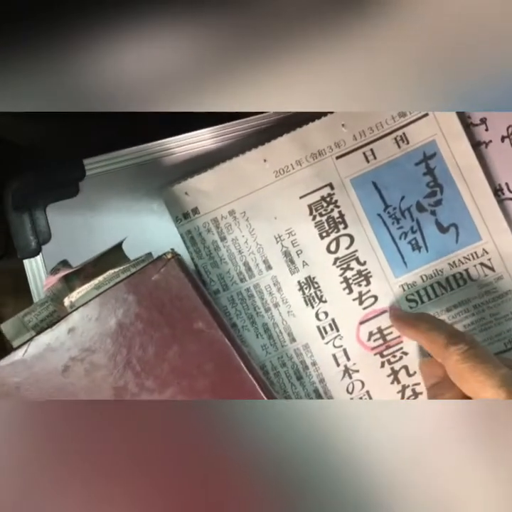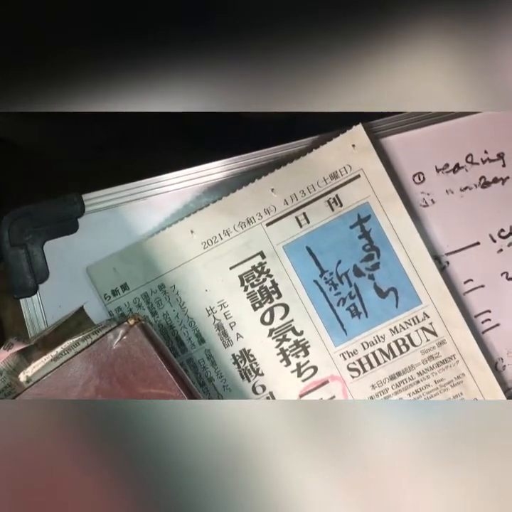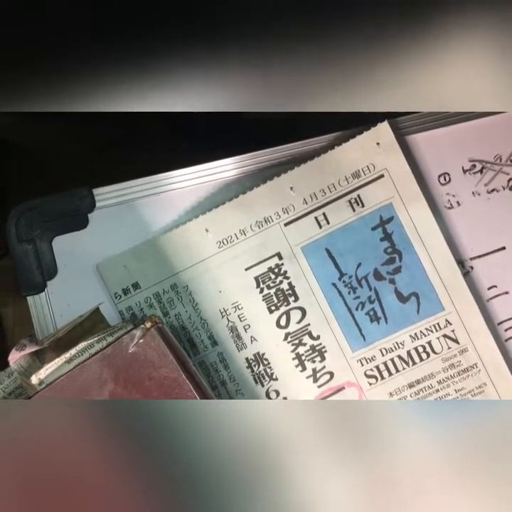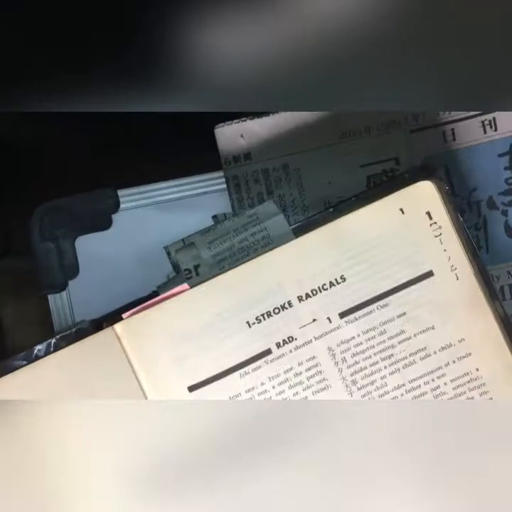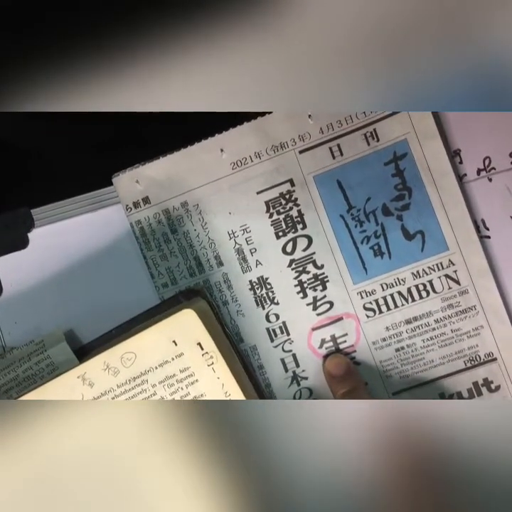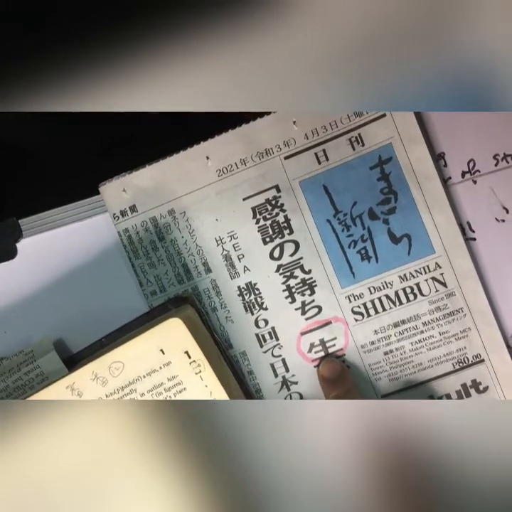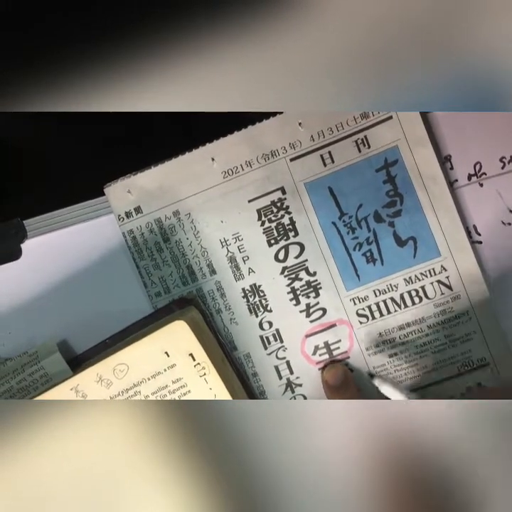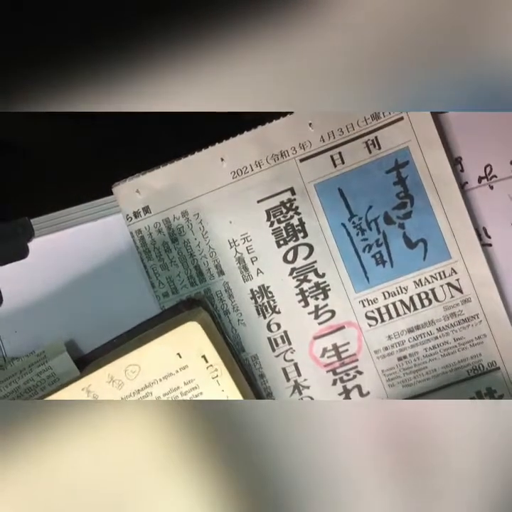Tapos, nakalagay one stroke radical. One stroke, ichi. Okay? So nabasa na natin ito, ichi. Ito, hindi natin alam ngayon, hindi rin natin alam yung reading. Hanapin natin number of strokes. So, bibilangin natin. Diba? 1, 2, 3, 4, 5. 5 strokes. Okay? So, alam na natin 5 strokes.